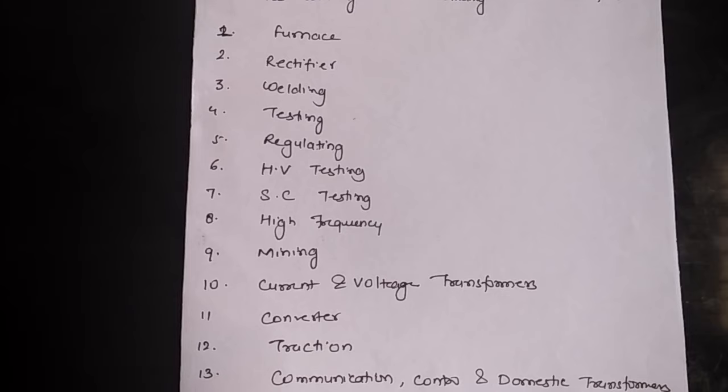Okay friends, in the next lectures I'll be continuing with the other topics, like what an ideal transformer is, an ideal transformer on no load, then an ideal transformer on load, and other topics also. So this was it for this lecture.